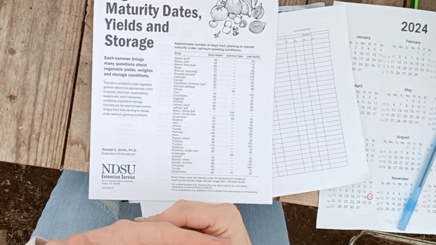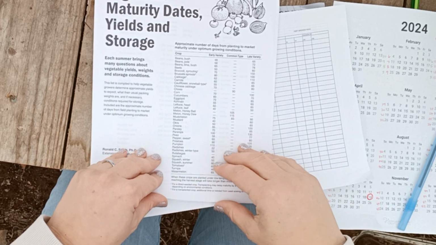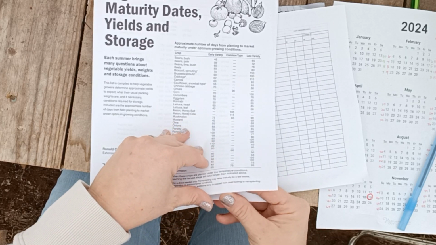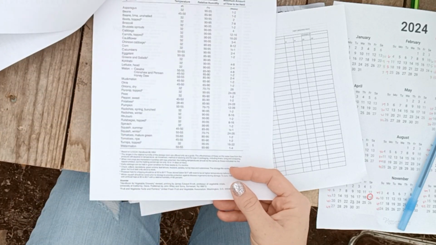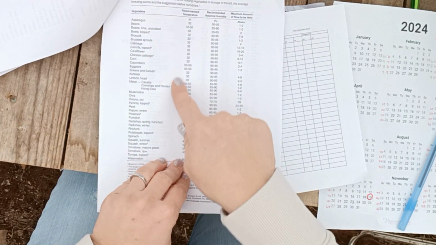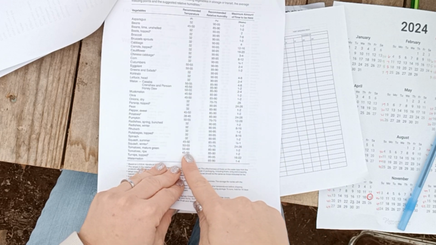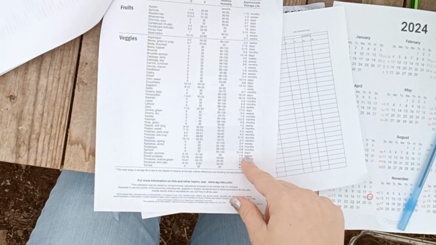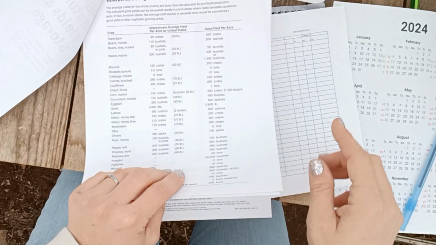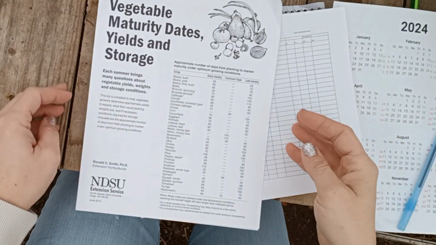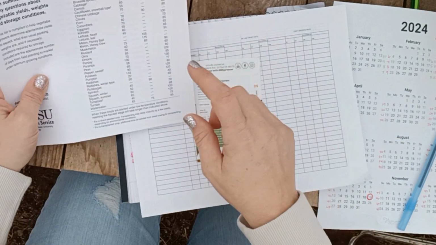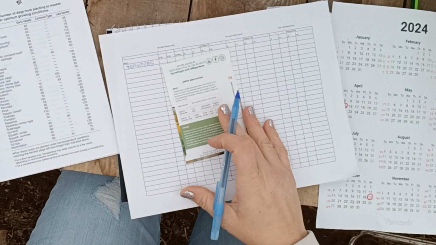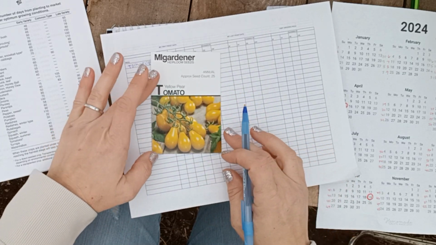This will give you average maturity dates and yields per acre, which none of us are really growing in acres, so that doesn't really matter to us. But it's a really helpful tool. It also has recommended temperatures, and the storage weeks, how long it will keep in storage for you. So this is a really great reference to keep on hand if your seed packet doesn't give you the information. Now, what we have here is a yellow pear tomato.